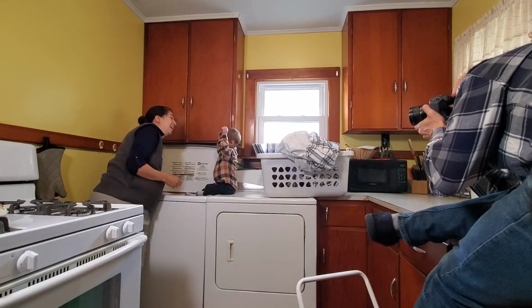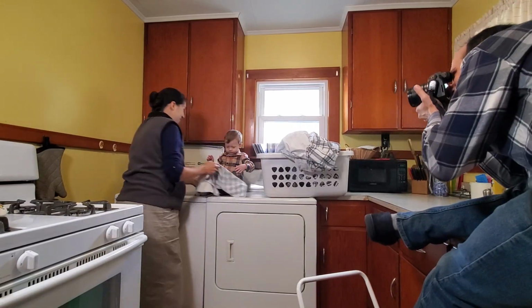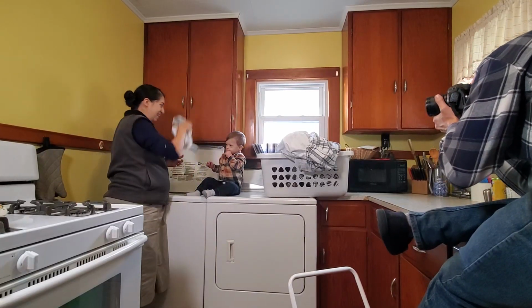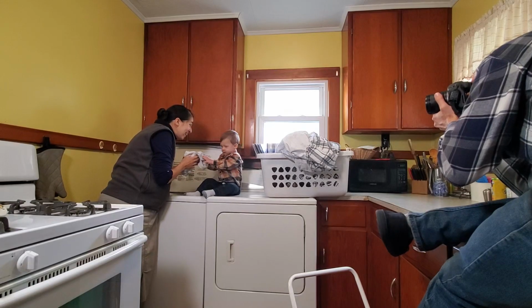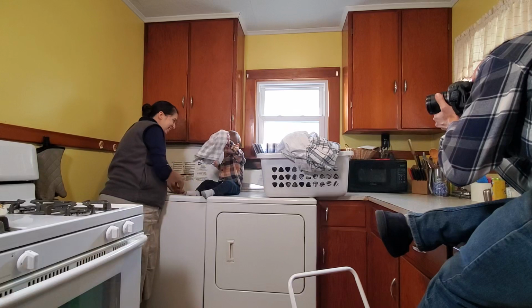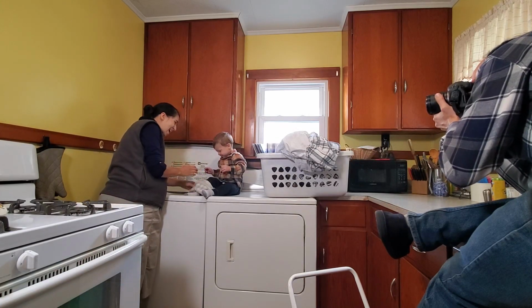Yay! Great. Can he face this direction more? Put his feet back up. Yeah, ready, guys. Good. And then you lean in. Yeah, good. And then he should throw it in. Throw it in. Over here. Over here. Yay!